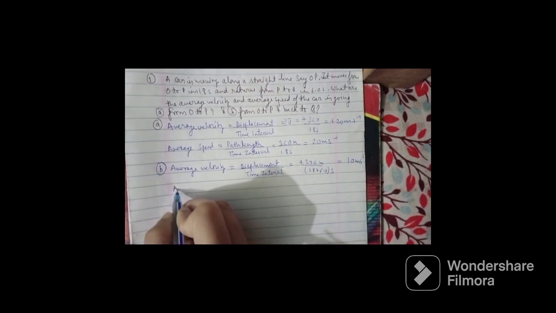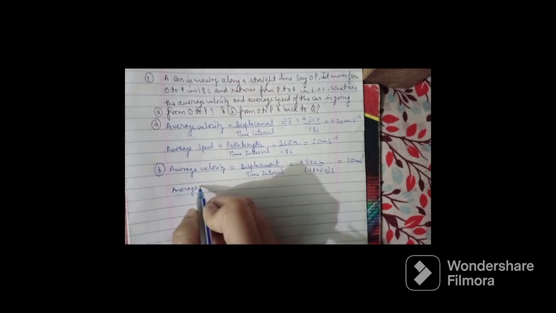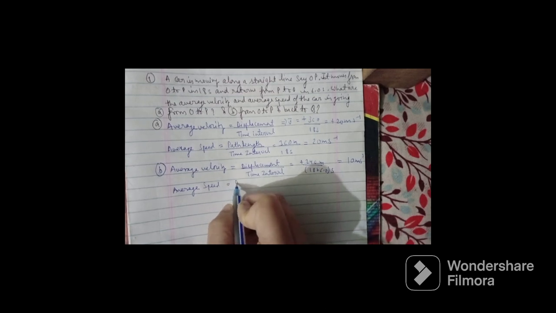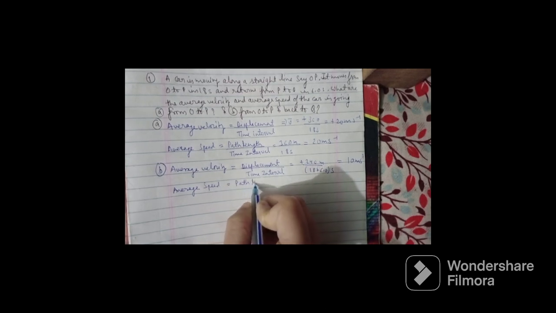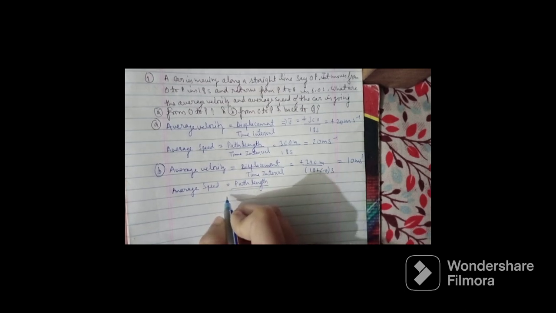Now average speed equals path length upon time interval.